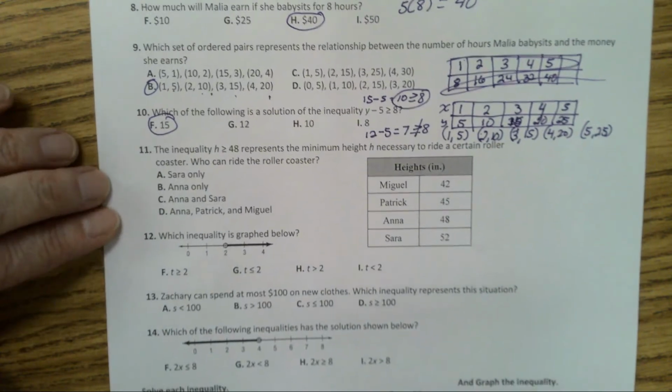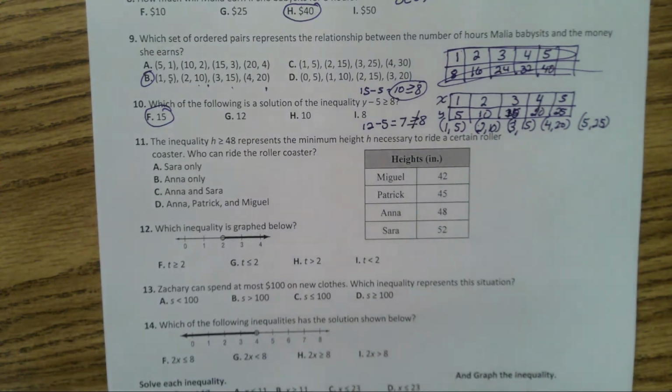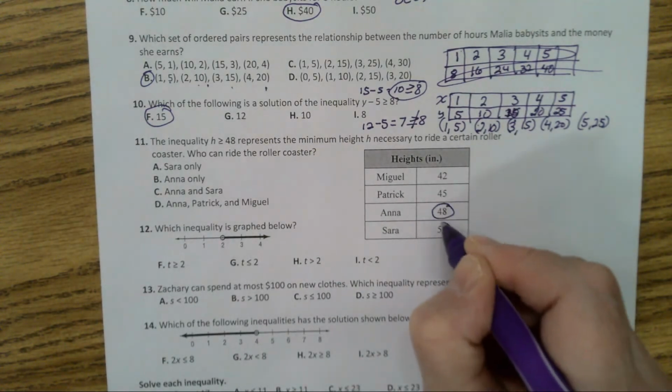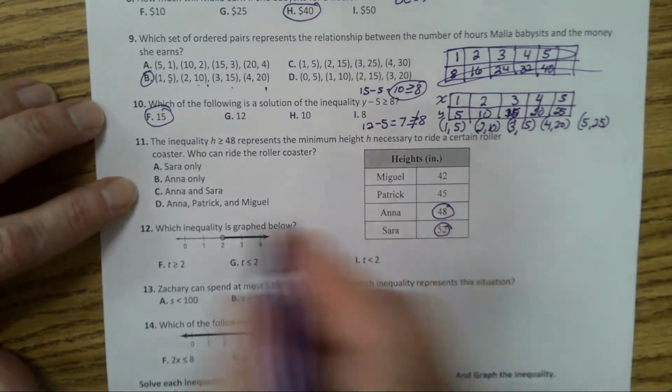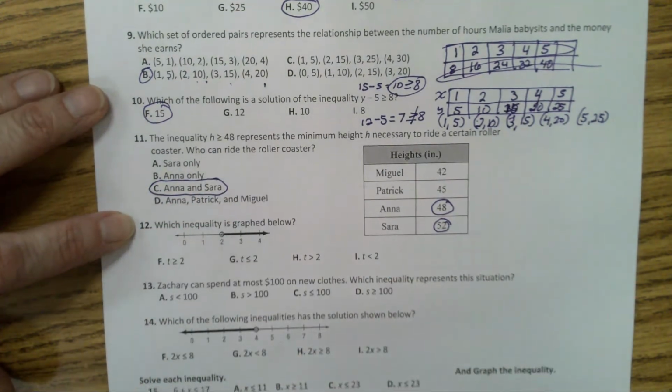In number 11, the inequality h is greater than or equal to 48 represents the minimum height h necessary to ride a certain roller coaster. Who can ride the roller coaster? Yes. Anna and Sarah. You can be 48 or taller, and that is choice C.